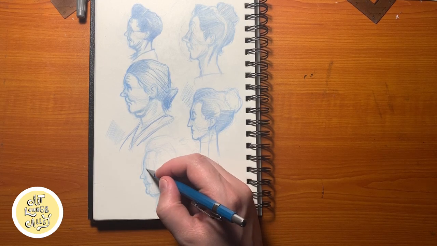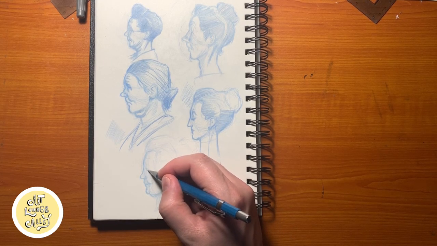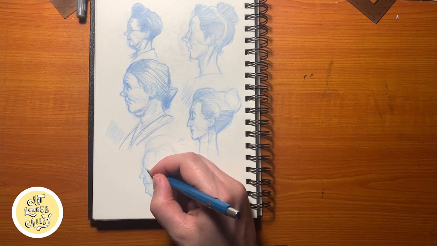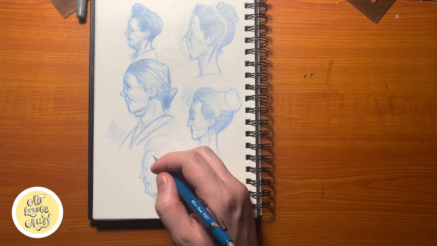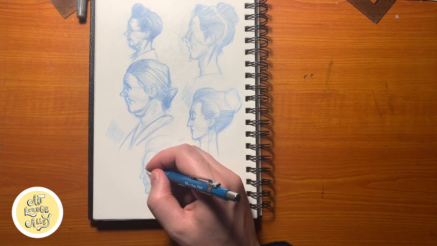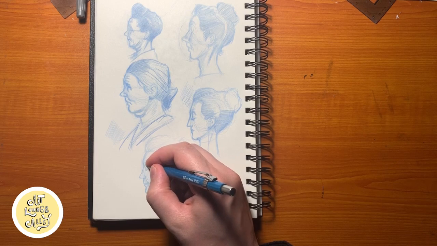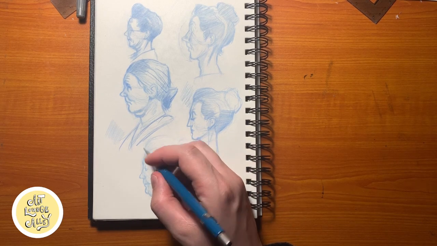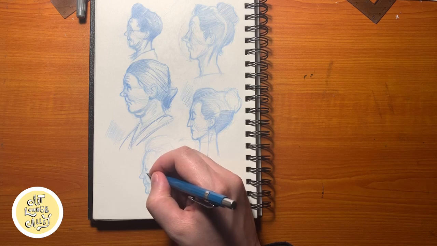There isn't, as I mentioned frequently, a standard. It really depends on the person, and that's why I keep encouraging you guys to draw from all sorts of models, draw from real life, draw from photos, so that way you can get more and more familiar with all these variations.